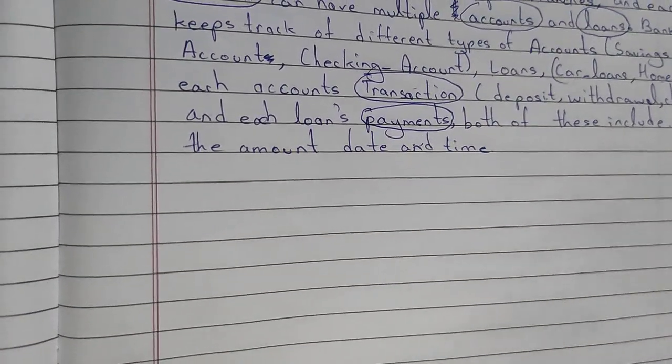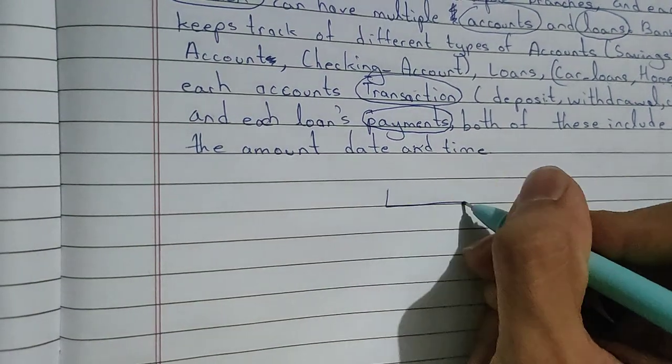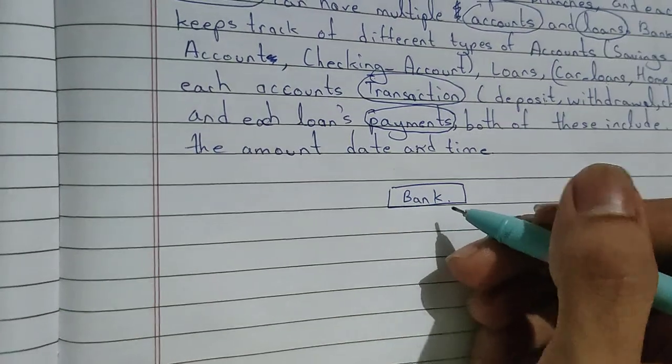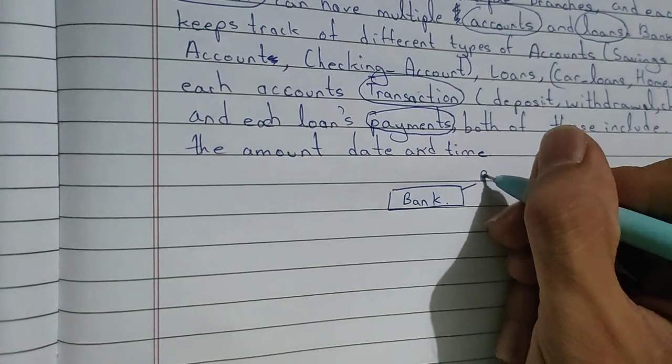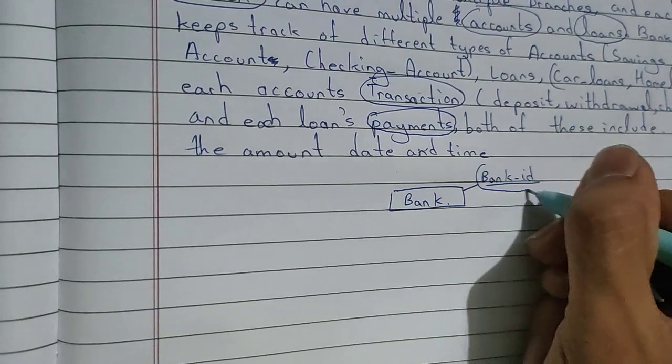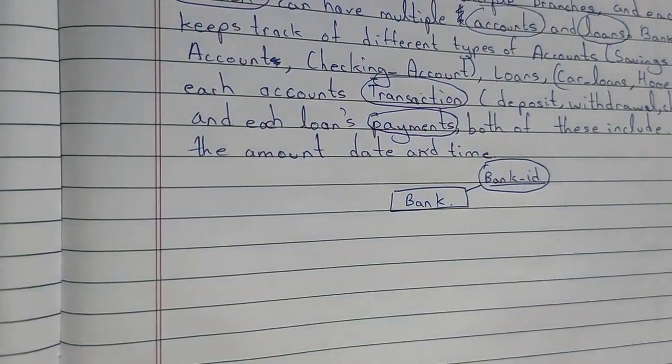Now let's start, okay? Firstly we'll have our bank over here, bank entity. This is obviously a strong entity, so it will have its own ID, okay? So let's say bank ID, and we'll underline it since that's the primary key, okay?